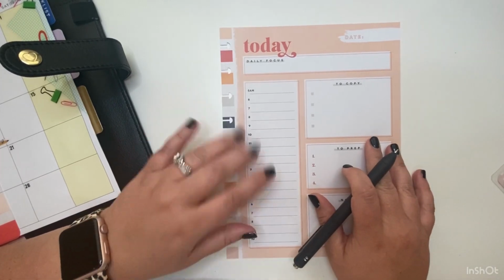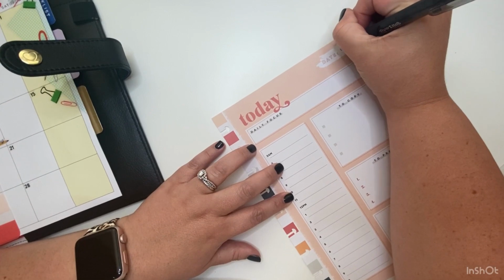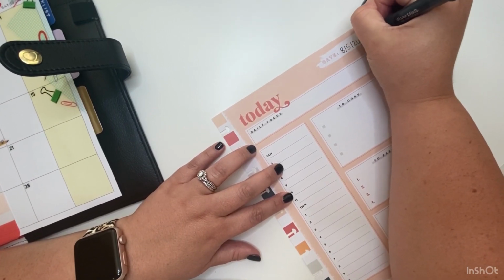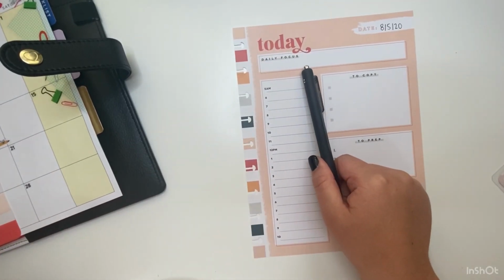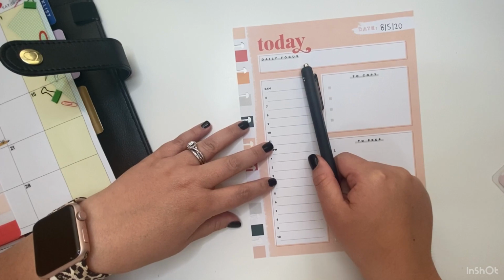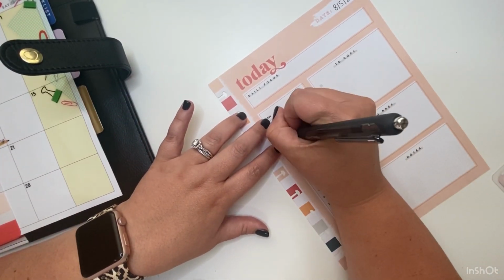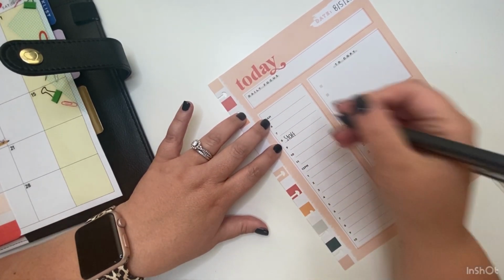Okay, so the first day we're talking about is Wednesday. So I'm going to go ahead and just write the date. I'll do the daily focus probably the morning of. And then we are starting at 8 with staff breakfast.